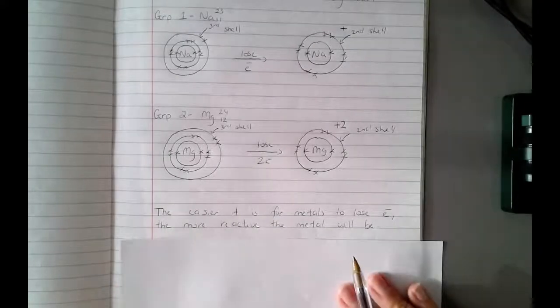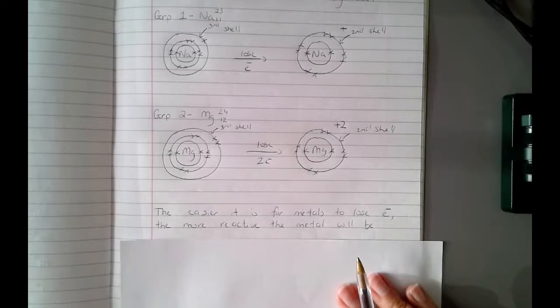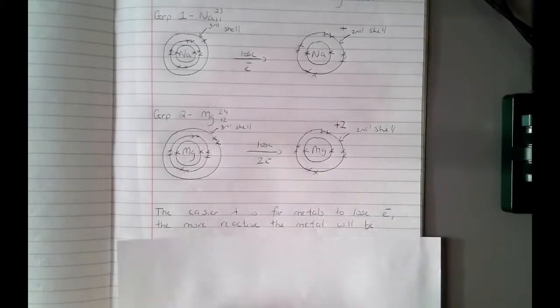If you had a group 3 element, it would have 3 electrons to lose. So losing 3 electrons is harder than losing just 1. Therefore, your group 3 metals are not going to be quite as reactive. And we have what we call a reactivity series, which you do need to learn.